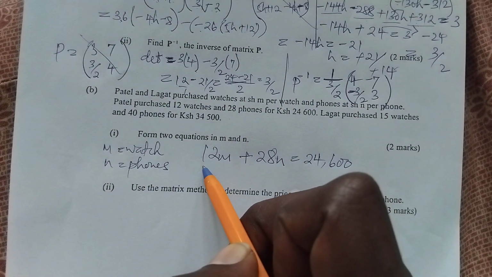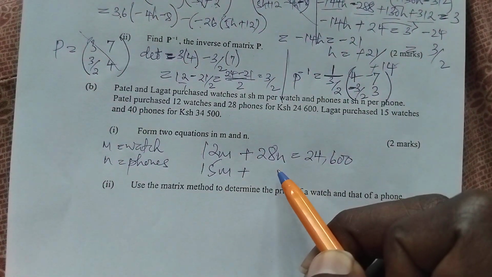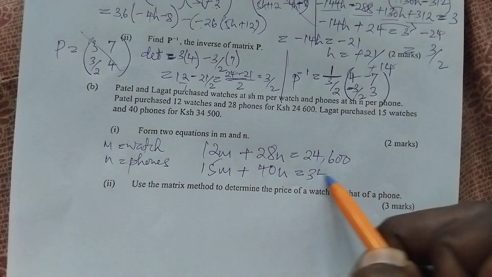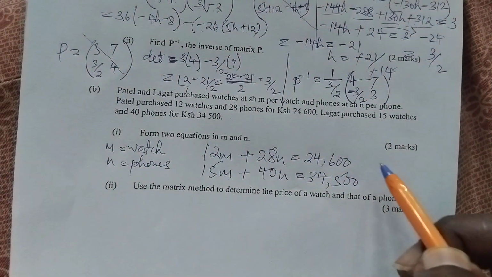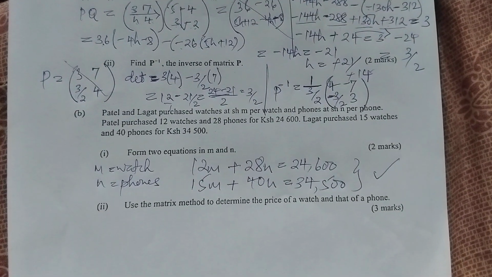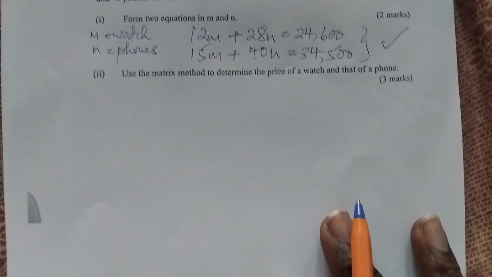Then Langat purchased 15 watches plus 40 phones at a total price of 34,500. So up to here you have formed your 2 equations. So they've said use the matrix method to determine the price of a watch and that of a phone.